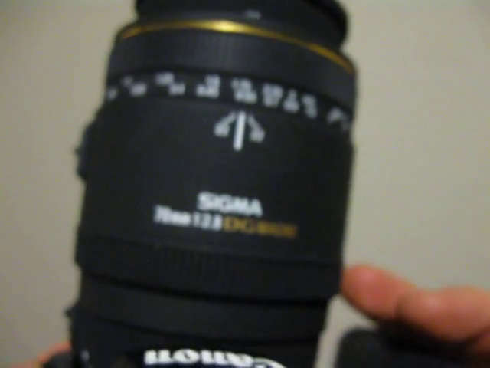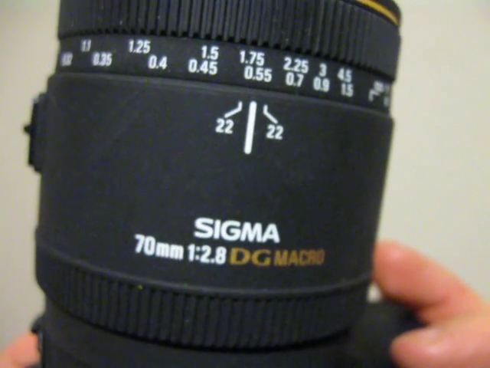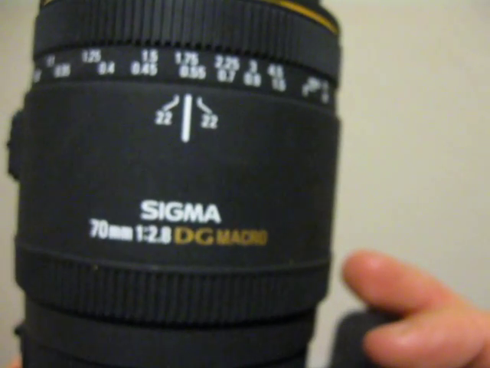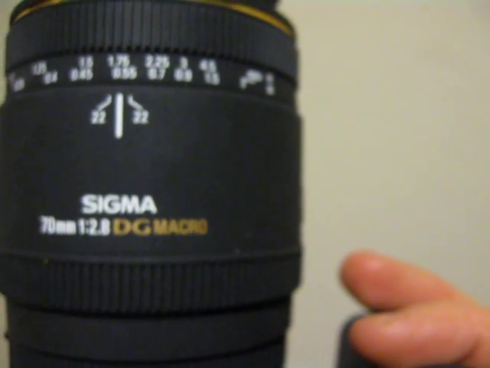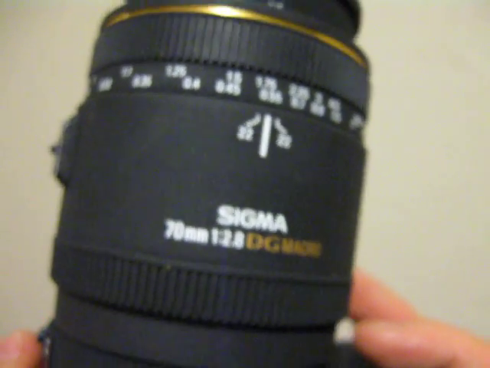What I'm shooting with right now, I've got a Sigma 70mm macro that goes down to f2.8. This is a fantastic lens. This is great for macro work. It's also great for portrait work. The reason why I chose this one is because it is one of my faster lenses. This goes down to f2.8, so that's why I chose this one.